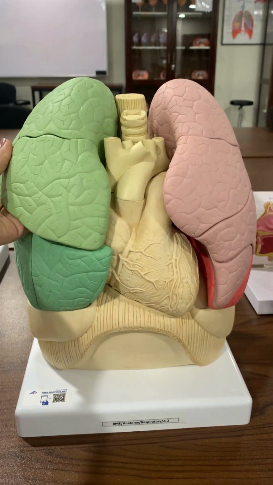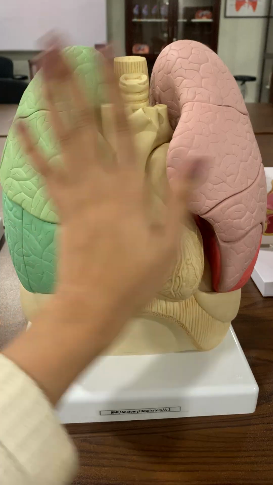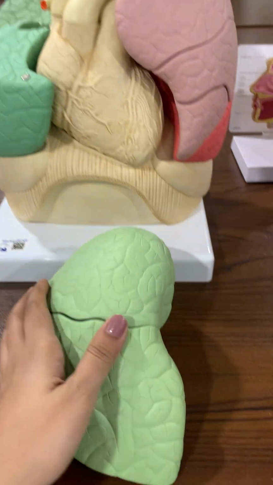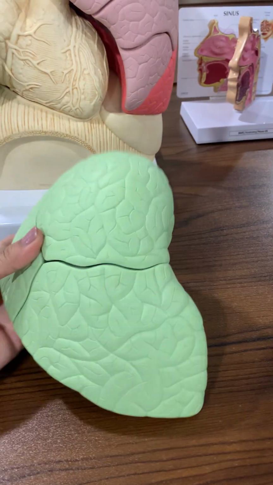This is the bronchopulmonary segments module. This is the right lung. This is the left lung. We're going to remove the upper lobe of the left lung and look at the segments.